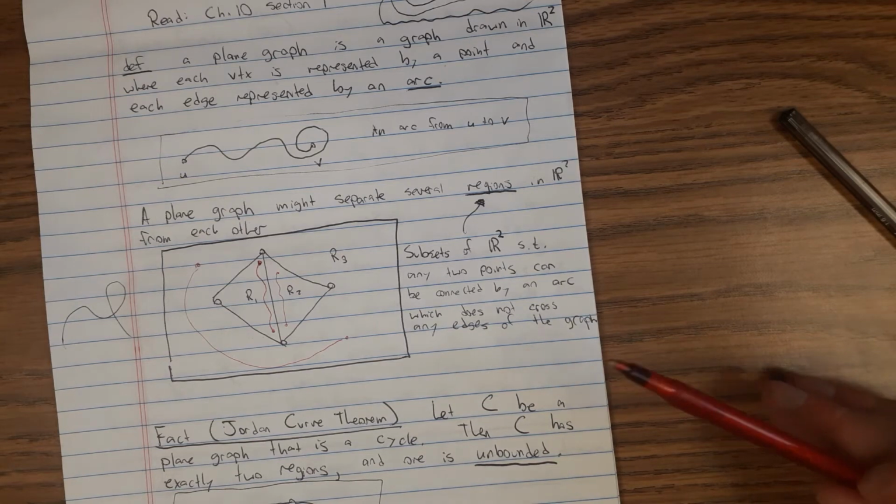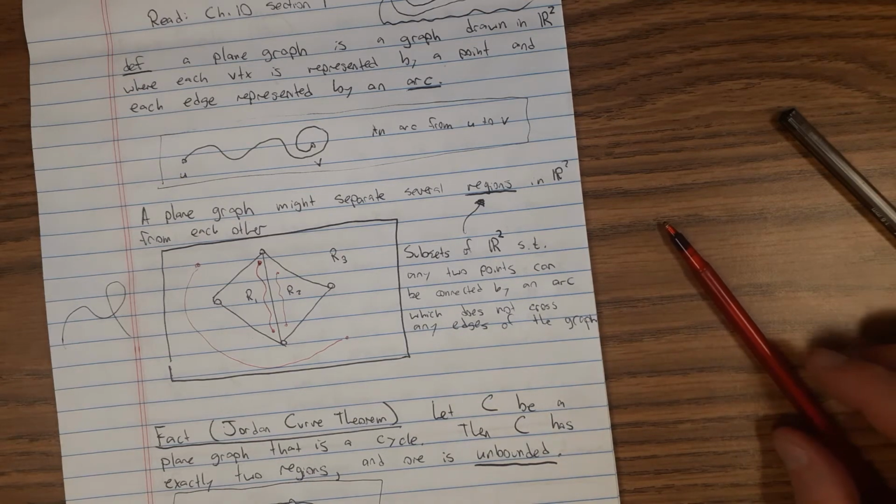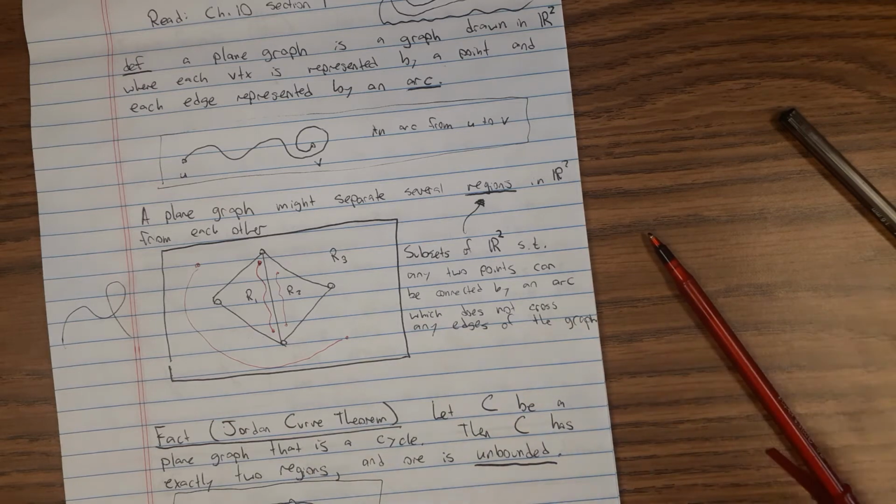So, yeah, that's more formally what we mean by the regions. Once you've drawn a plane graph, and if you look at the points in the plane, it's possible to get from certain points to certain other points using an arc and without crossing any edges of your plane graph. On the other hand, it may not be possible to get from a certain point to a certain other point. If it is possible to get between 2 points, then they're in the same region. If it's not possible, then they're in different regions. That's how we define regions.